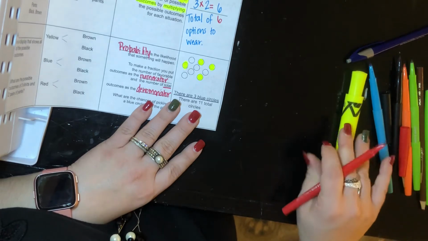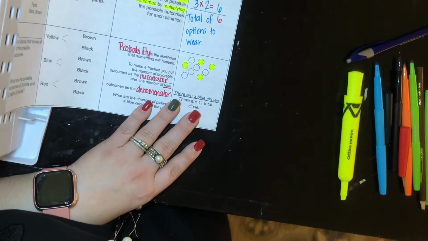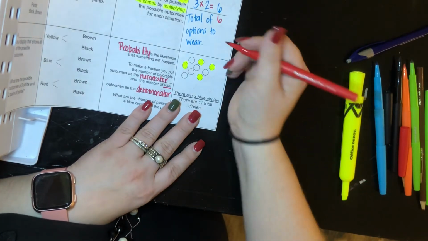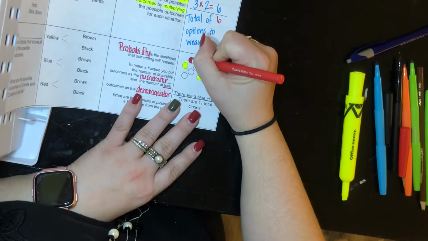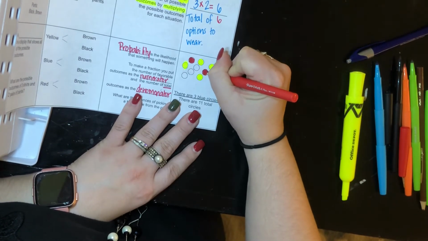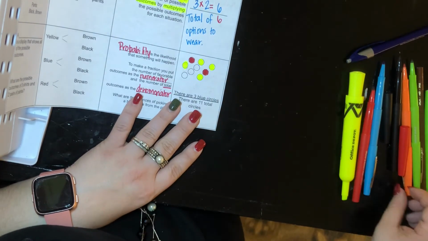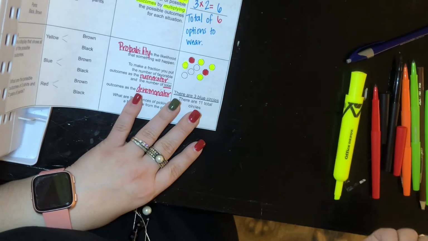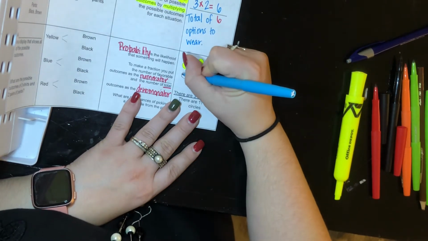Okay. Next we're going to do red. So pick up your red. And we are going to color 2 circles red. How many circles are we coloring red? 2. Perfect. Again, it doesn't matter where you color them as long as you color the right amount. Okay, we're going to pick up our blue. And I need you to color 2 circles blue.